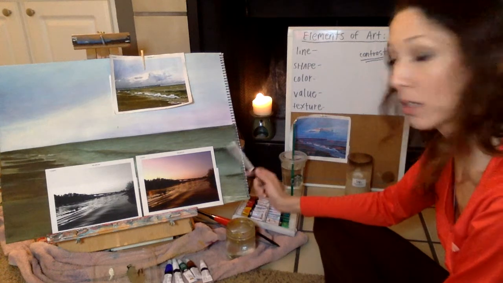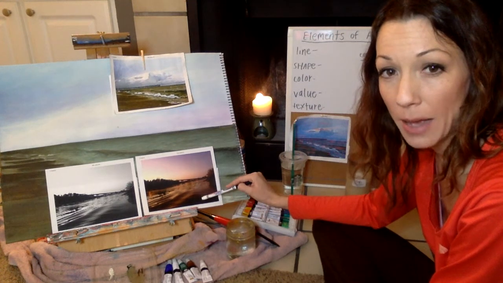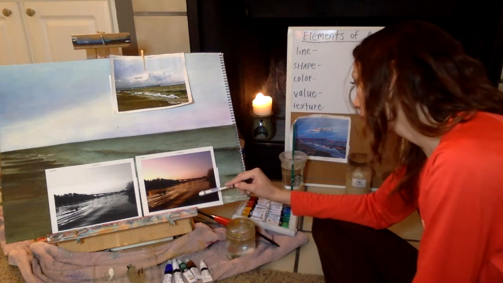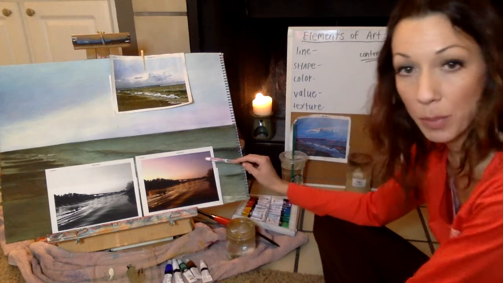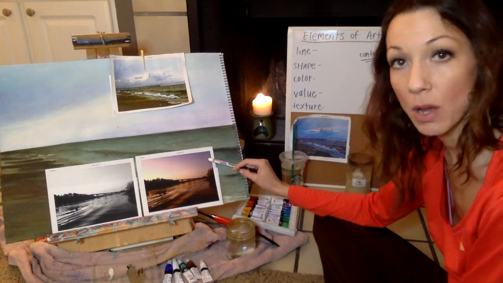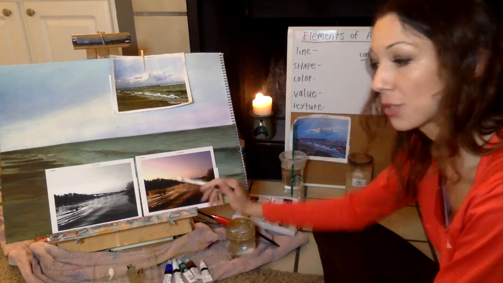Color, the major colors I see are orangey and yellowy, black with yellow, pink, and purple. It's pretty simple colors. Value, I upped the contrast on this.